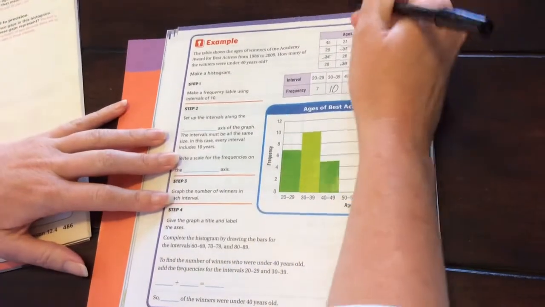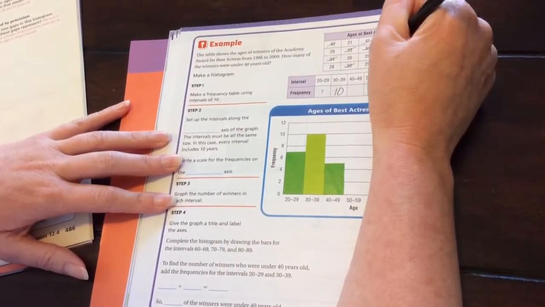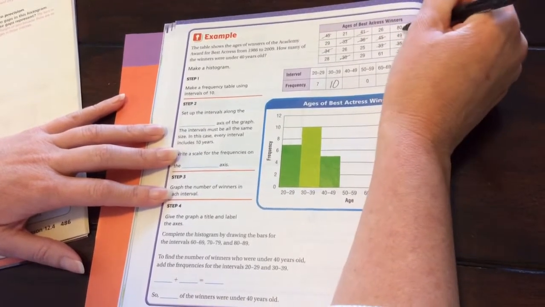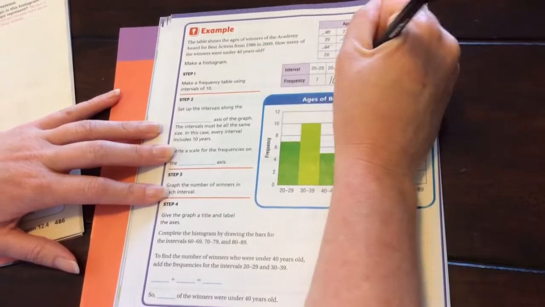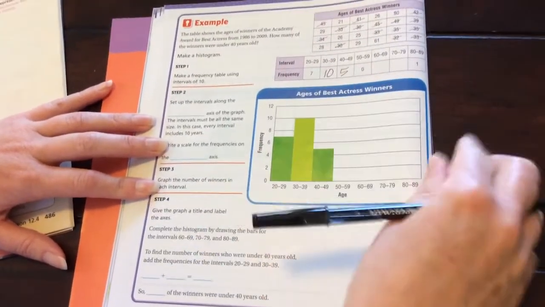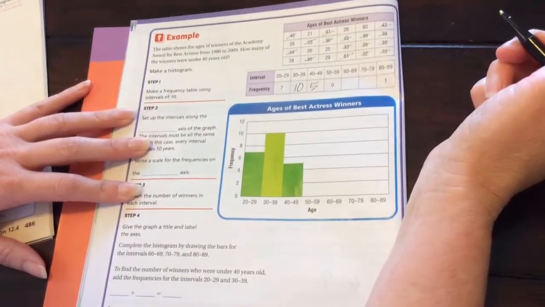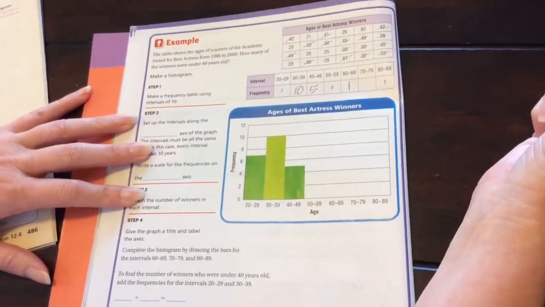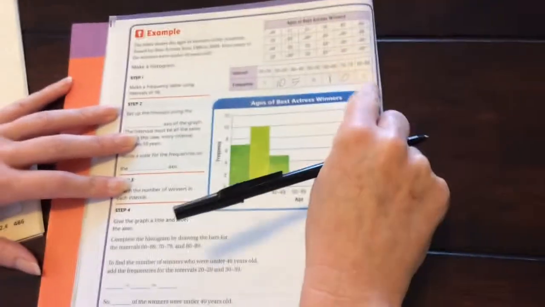And then 40 to 49, 1, 2, 3, 4, 5. I counted 5. And then there's not anyone from 50 to 59. They did that for us. And then 60 to 69, there's 1. And then 70 to 79, there aren't any. And then 80 to 89, there's 1.